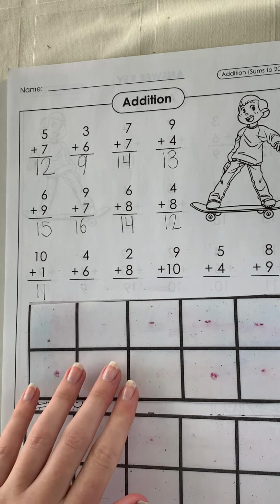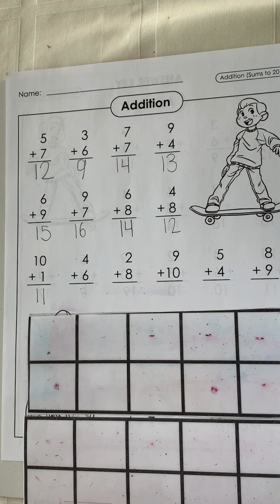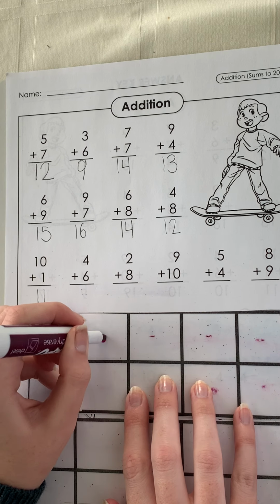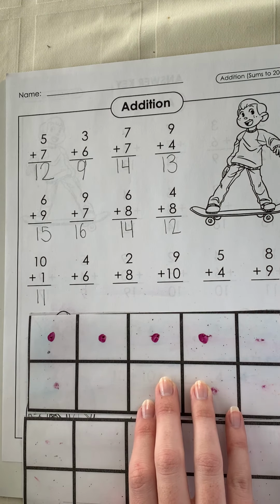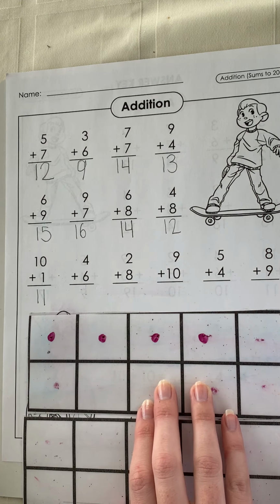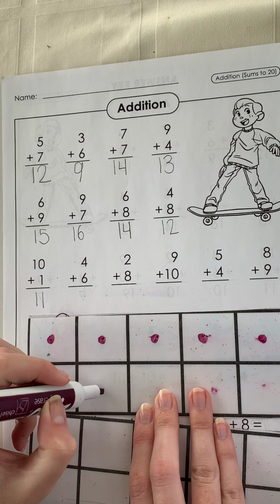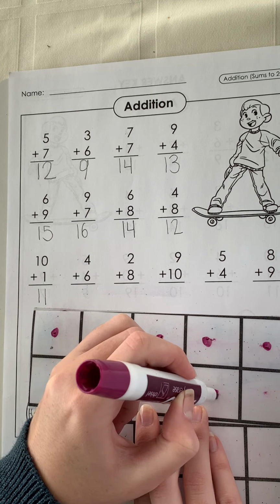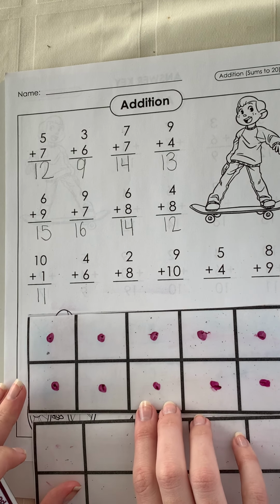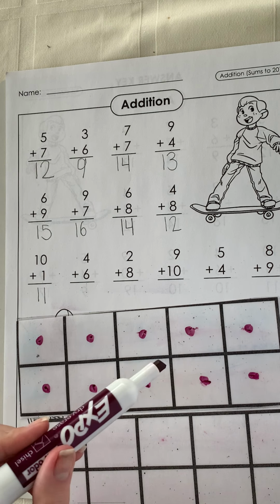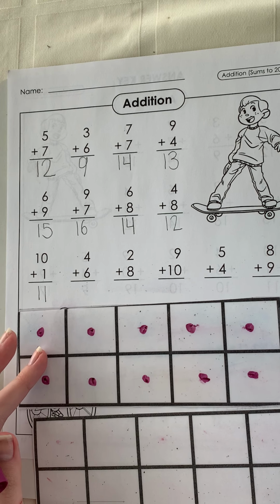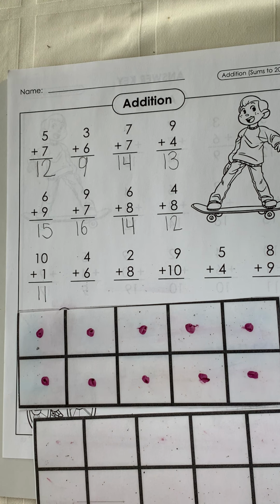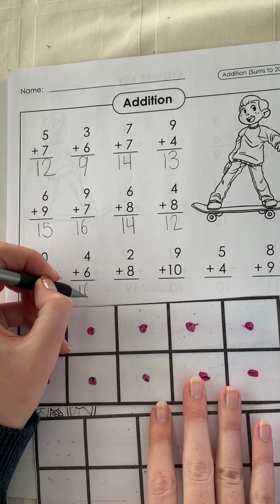Moving on, our next problem is 4 plus 6. I'm going to draw 4 in my first tens frame, and then I'm going to continue on to draw 6. 1, 2, 3, 4, 5, 6. I was able to draw 4 and 6 in my 1 tens frame. I have filled up my tens frame, so 4 plus 6 equals 10.